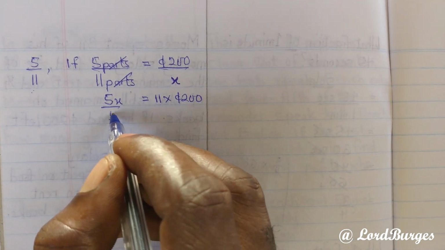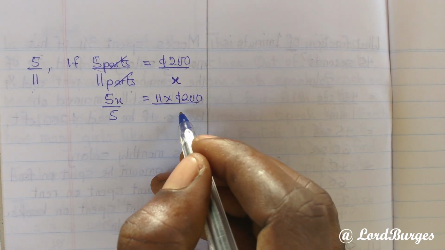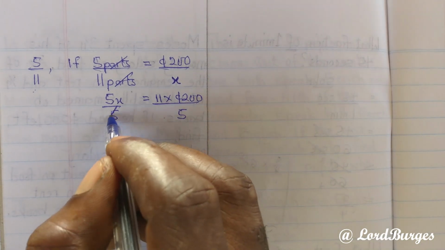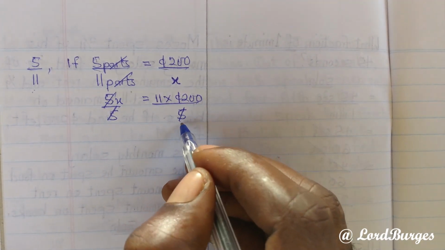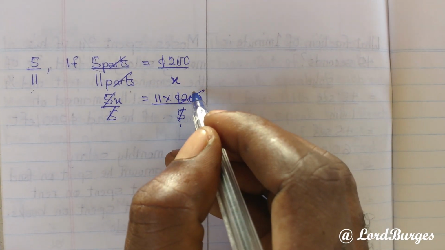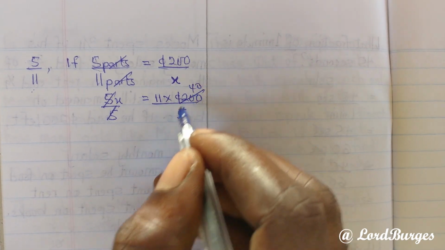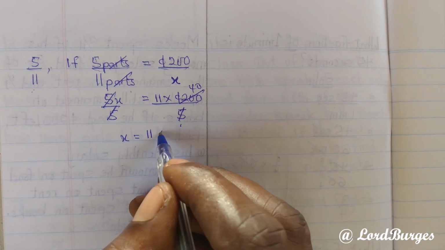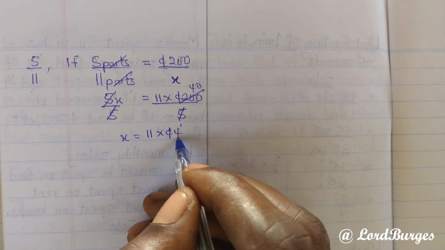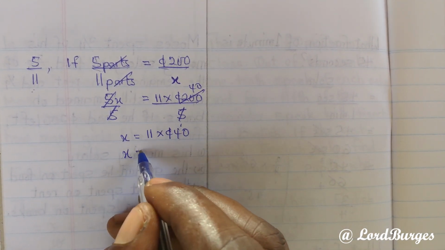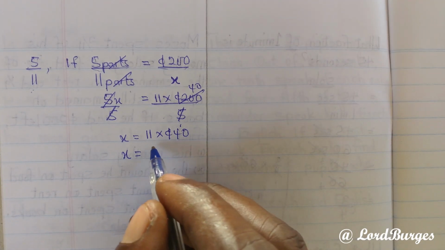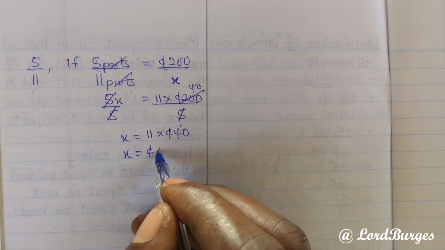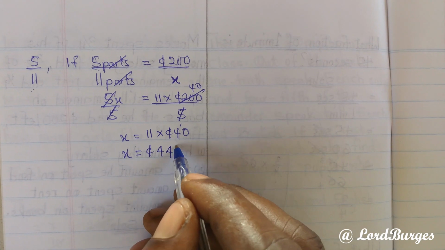Divide both sides by 5, such that 5 into itself 1, 5 into 200, which is 40. So x will now be equal to 11 by 40 cedis. So x is now 11 by 40. 11 4 is 44, and 0.